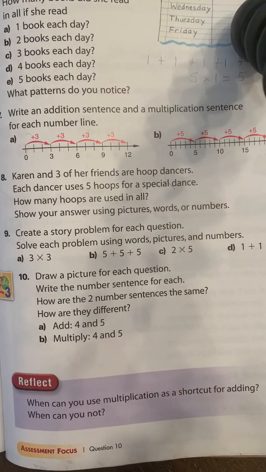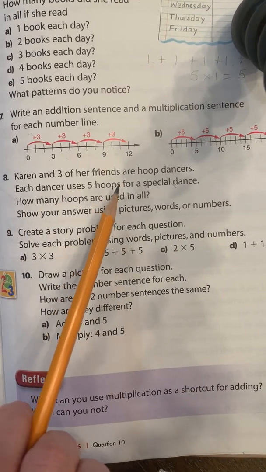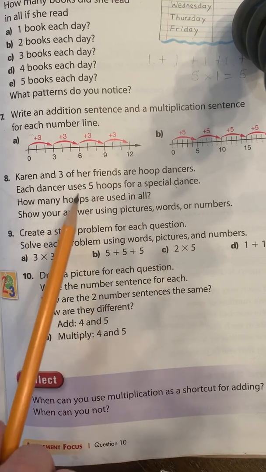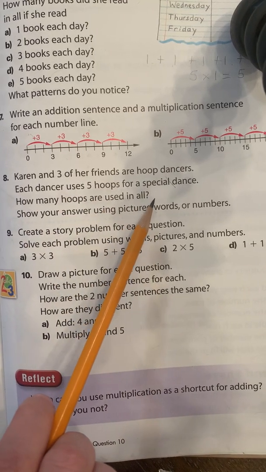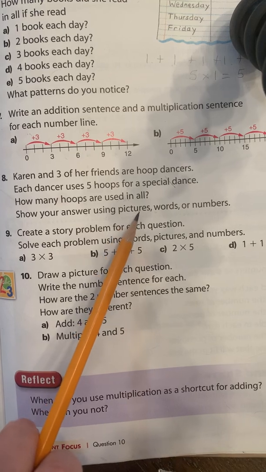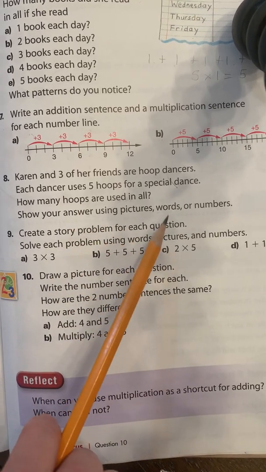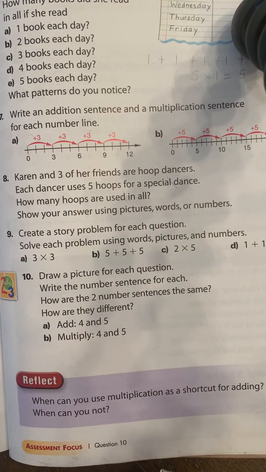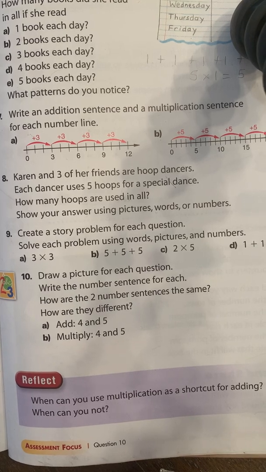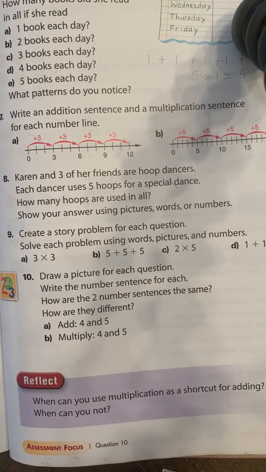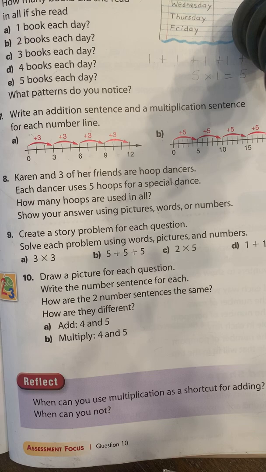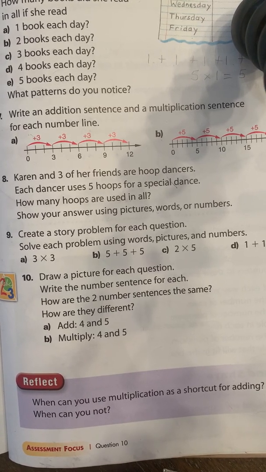Okay, question 8. Karen and 3 of her friends are hoop dancers. Each dancer uses 5 hoops for a special dance. How many hoops are used in all? Show your answer using pictures, words, or numbers. You know what? I'd probably start just by drawing pictures. It's so much easier to think of this in pictures. And then create an addition sentence and a multiplication sentence for it.